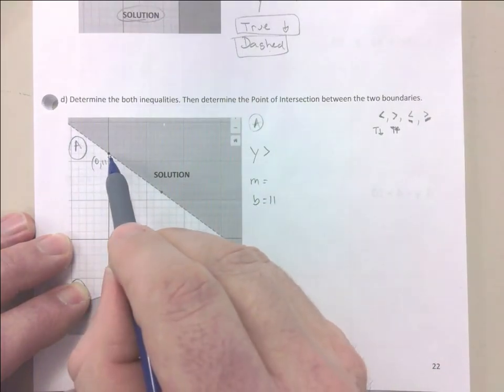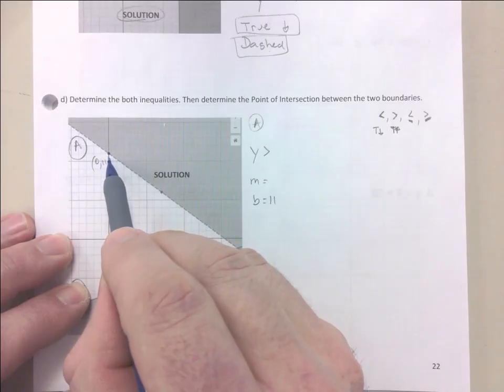The slope. Can I please have a custodian come to the office? A custodian to the office.